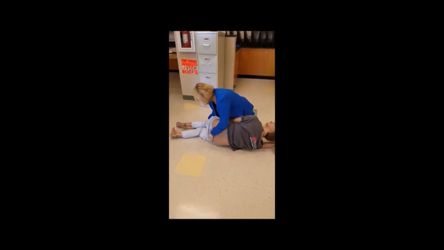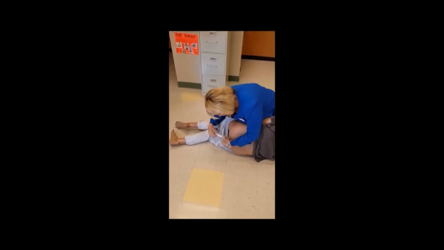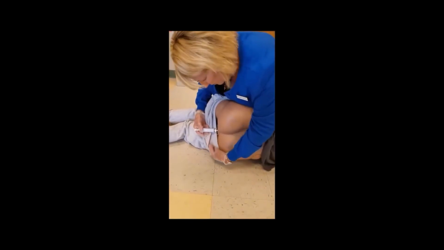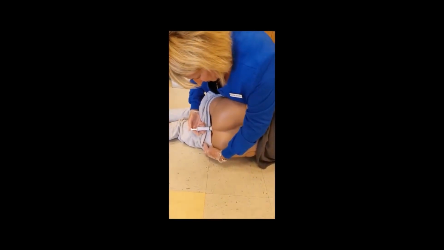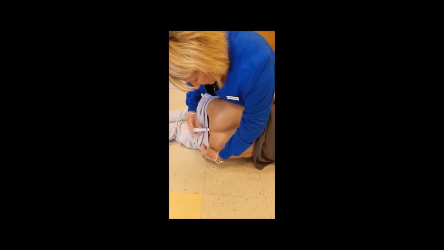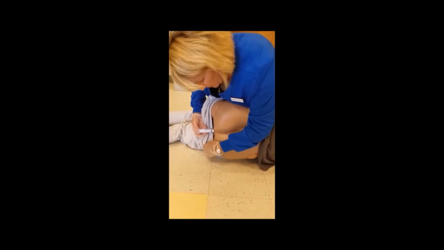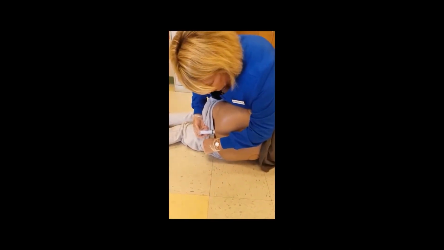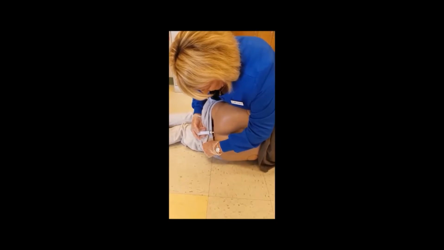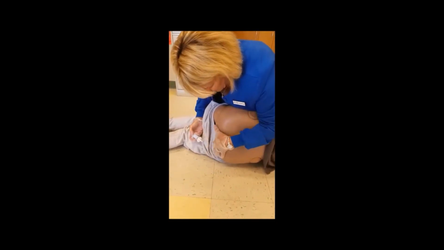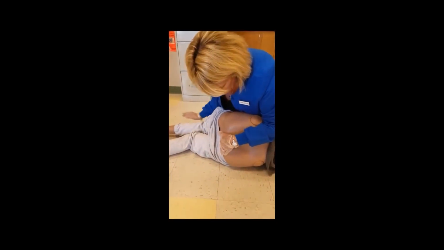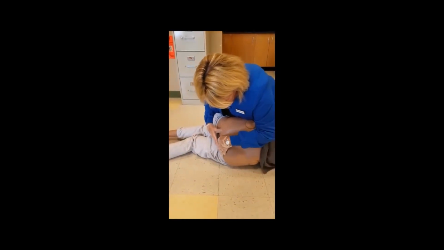Slowly insert the lubricated tube into the rectum. Do not force. Slowly push the plunger, counting to 3. Wait 3 seconds to allow the medication to absorb and slowly withdraw the tube. Press the buttock cheeks together for the count of 3 seconds.